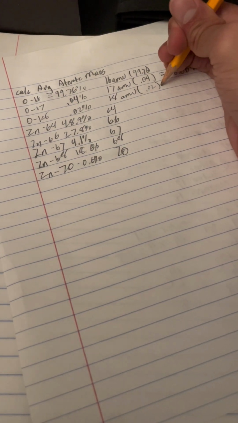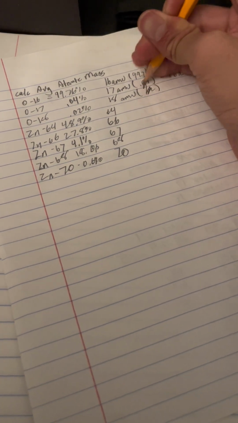Actually, disregard my work right here. This should be 99.76 moved to decimal, because you're trying to convert percent into an actual number to multiply this. 0.0004 and 0.0002.